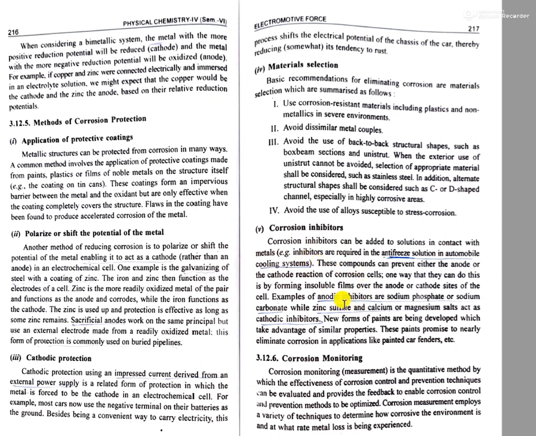They will prevent either the anode or the cathode reaction of corrosion cells. Let us see the common anodic corrosion inhibitors, which are sodium phosphate and sodium carbonate. And cathodic inhibitors are zinc sulfate and calcium or magnesium salts. All these act as corrosion inhibitors.